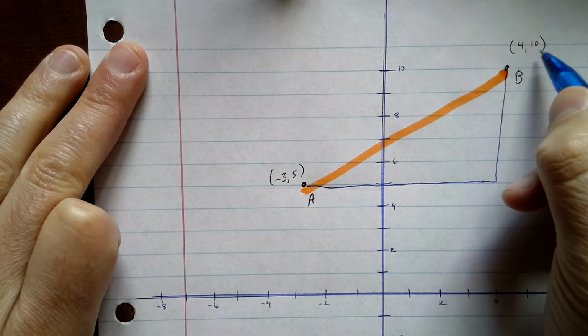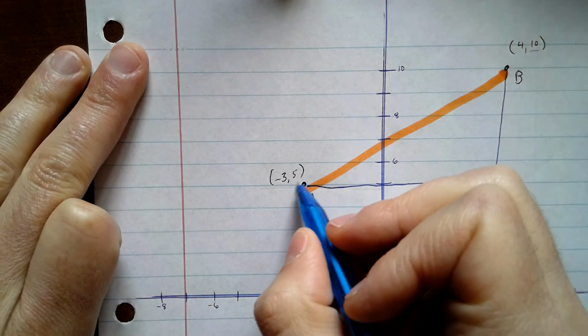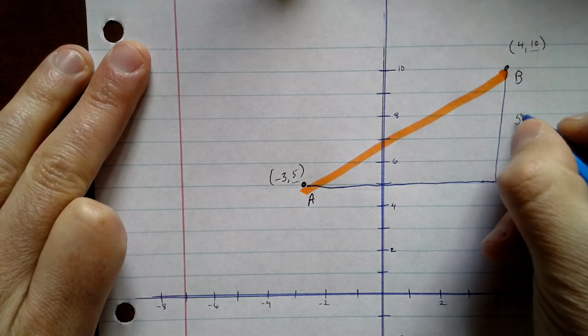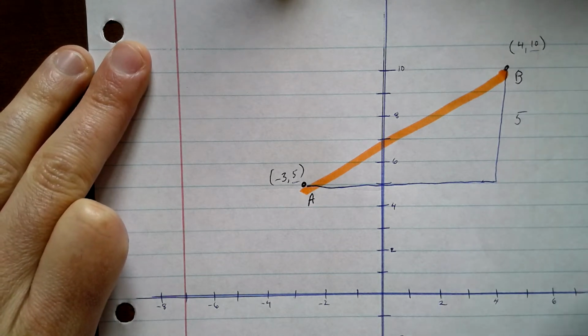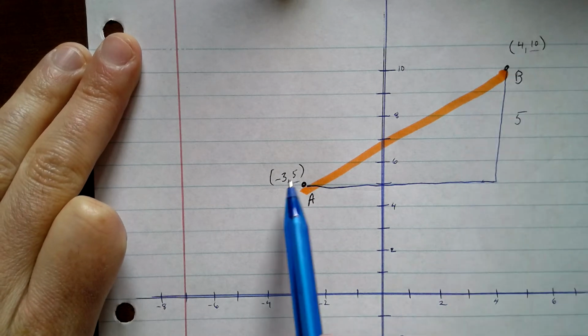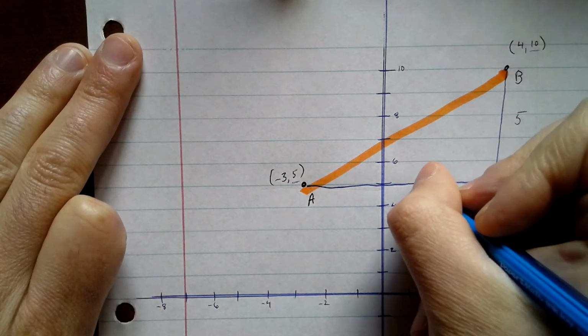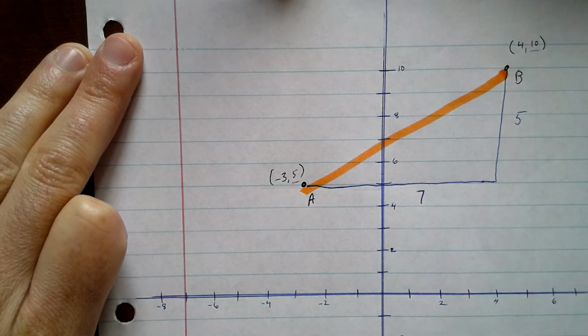In this case, y values 10 and 5 are 5 units apart. 5 is going to go in this spot. The x values 4 and -3 are 7 units apart. 7 will then go in this spot.